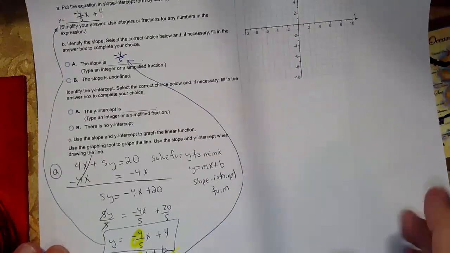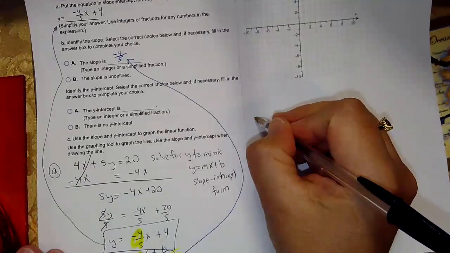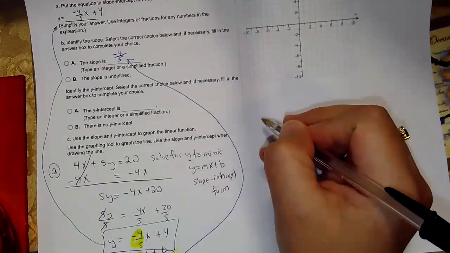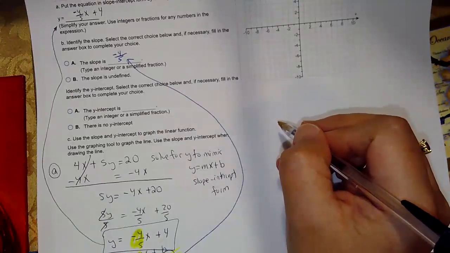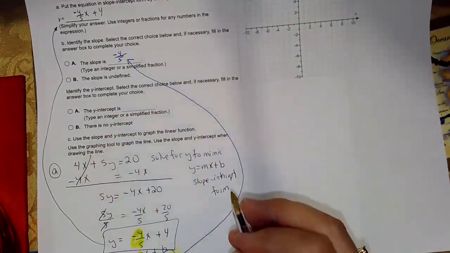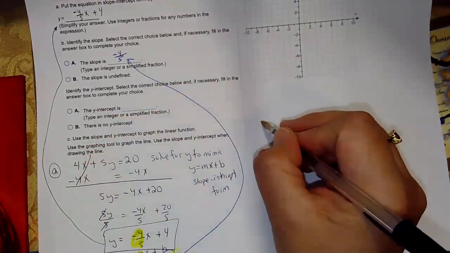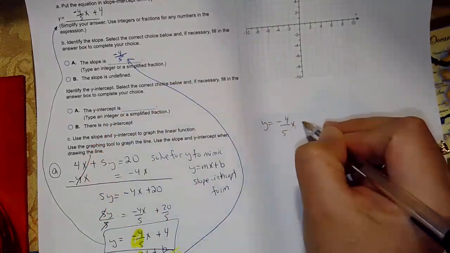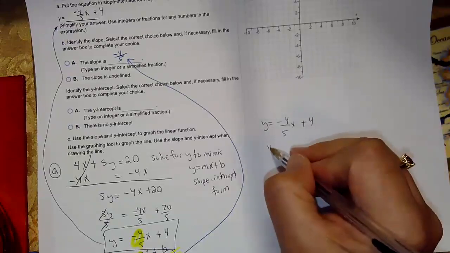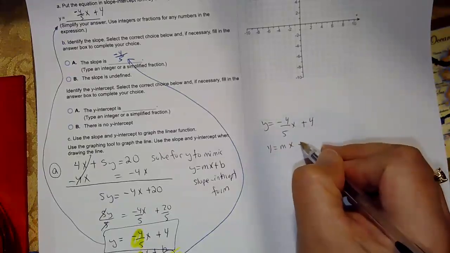And then they want you to identify the y-intercept, and they want an integer or a fraction. Okay, so y equals negative 4/5 x plus 4. So y equals mx plus b.